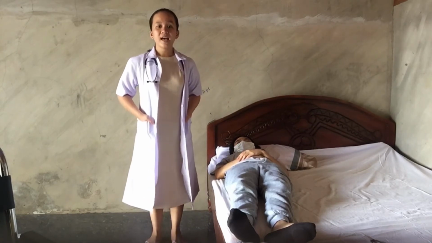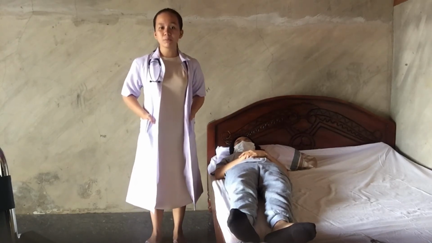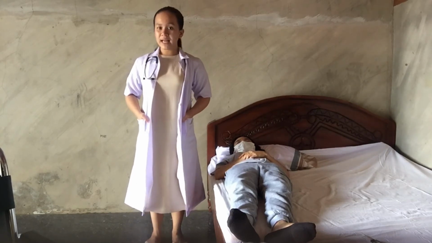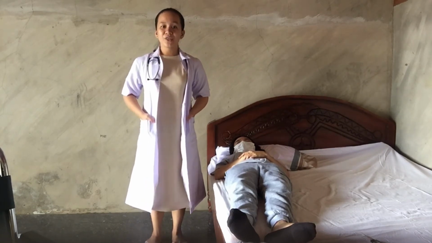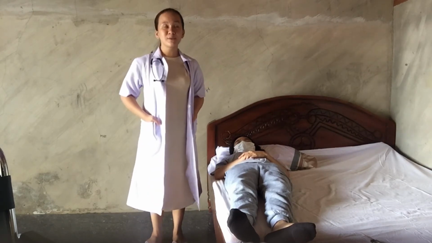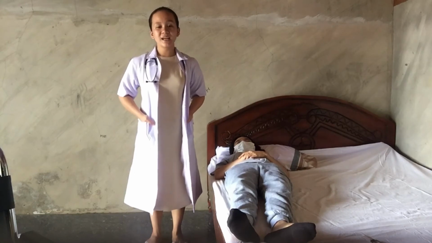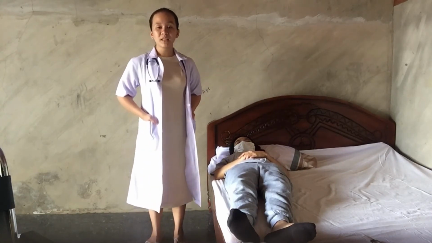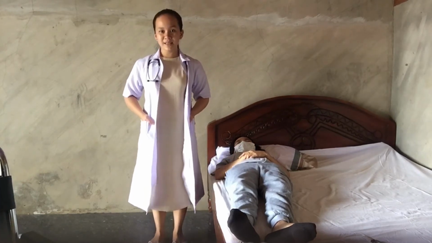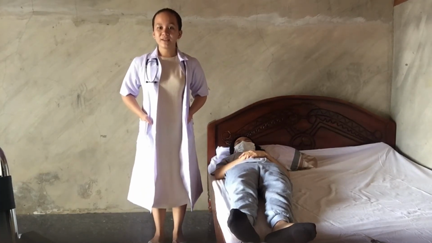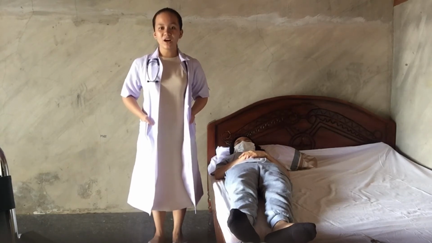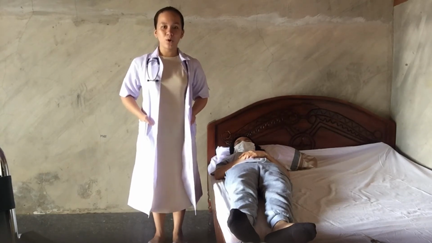Normal findings: symmetric pulse volumes, pulsation, thrusting quality. Quality remains the same when the client breathes, turns the head, and changes from sitting to supine position. Elastic arterial wall. Abnormal findings: asymmetrical volumes, possible stenosis and thrombosis, decreased pulsations, increased pulsations, thickened, hard, inelastic walls.